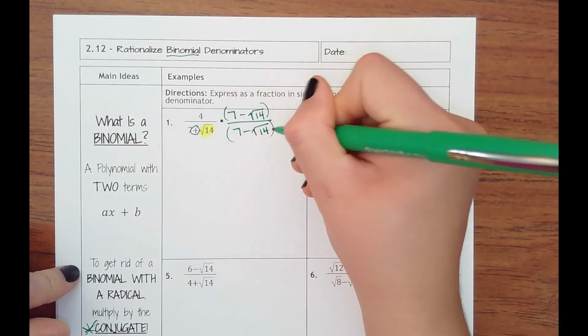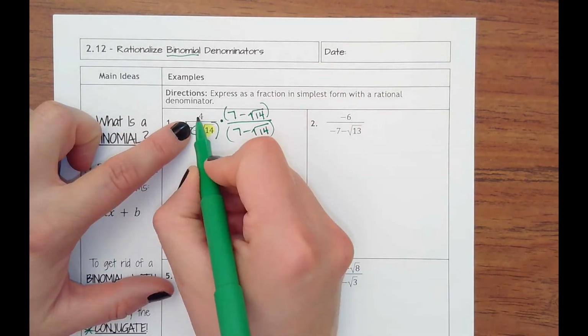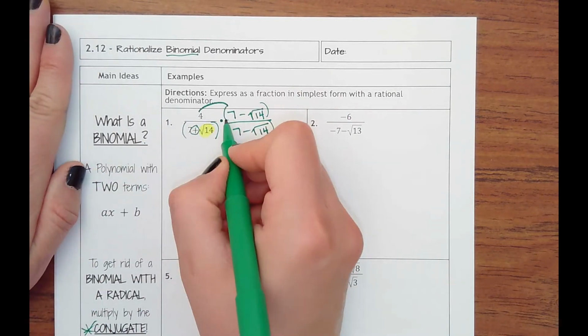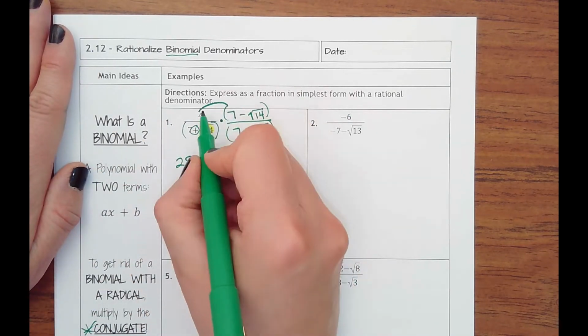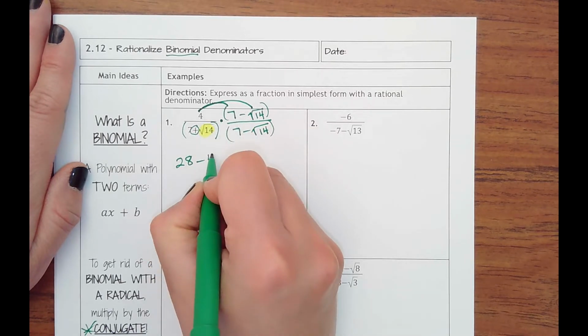And because we're dealing with binomials now, I'm going to put parentheses around every binomial. So on the top, we have to multiply this 4 times these two terms. That is just the distributive property. 4 times 7 is 28. This would be a negative 4 square roots of 14.